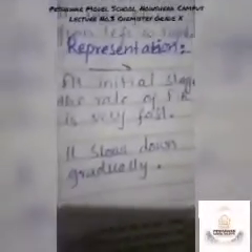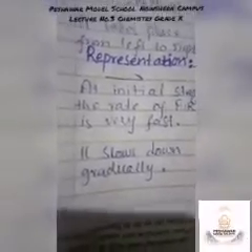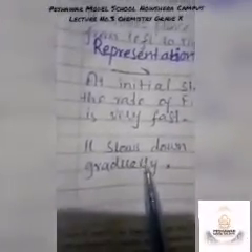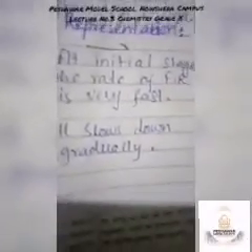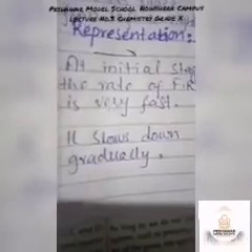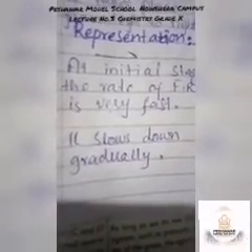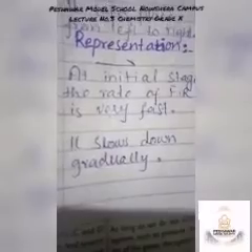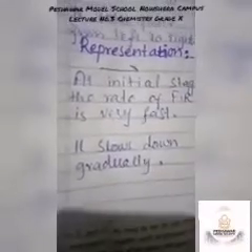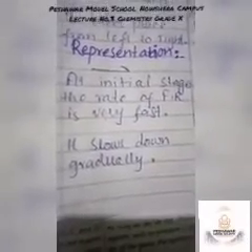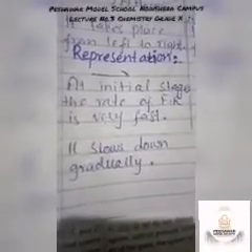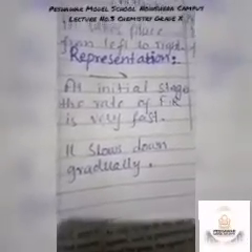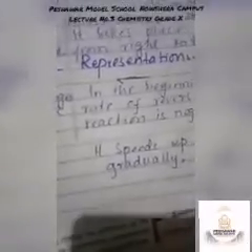Okay, let's look at the last point. It slows down gradually. Gradually means time to time. After some time the rate of forward reaction will be slowed down, because the amount of reactant will be lesser in quantity, because the reaction is going to completion.